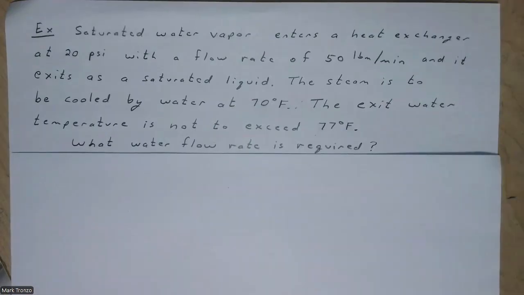So let's take a look at this problem. Saturated vapor water enters a heat exchanger at 20 psi with a flow rate of 50 pounds per minute, and it exits as a saturated liquid. The steam is to be cooled by water at 70 degrees Fahrenheit. The exit water temperature is not to exceed 77 degrees Fahrenheit.